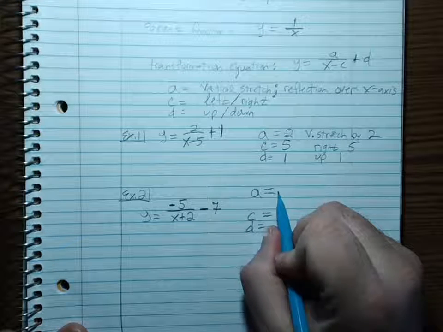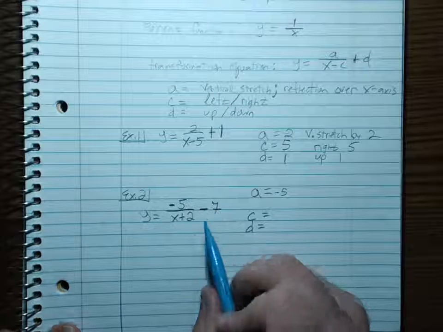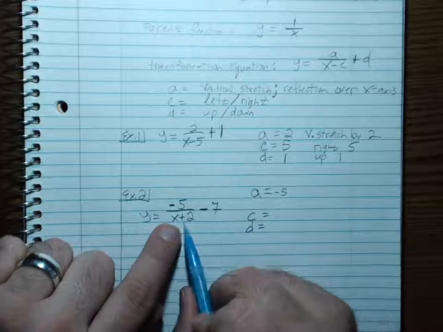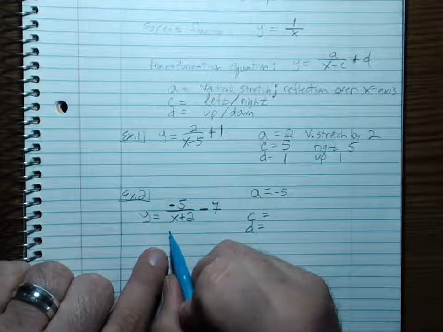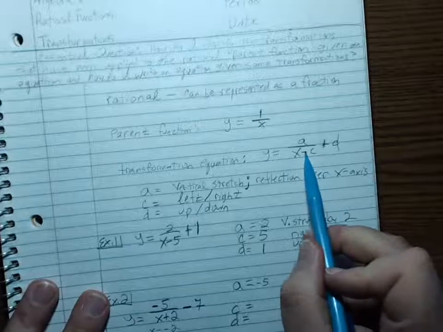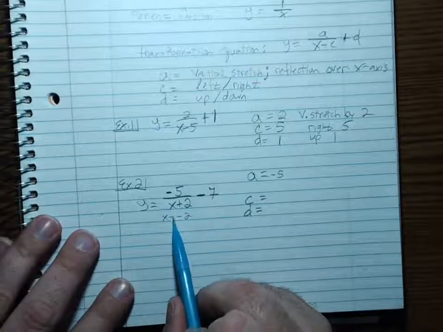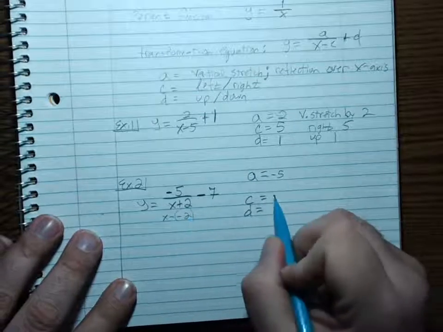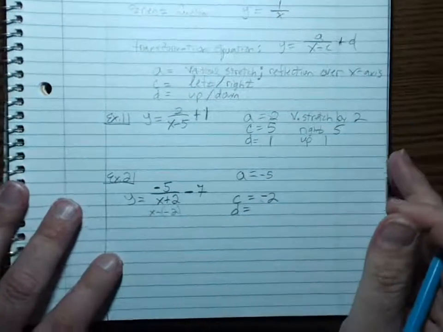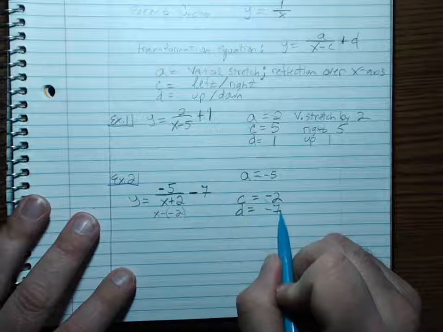A is going to be -5. C is going to be -2. Remember I said when you pull the C value out, you always change the sign. This is actually like saying x minus -2. Remember, there's a minus built in before the C. So if we rewrite this so that minus is there, what's left is -2. That's going to be my C value. And then my D value would be -7.